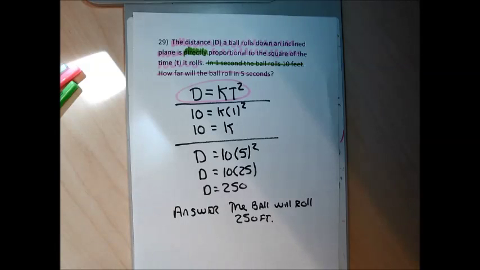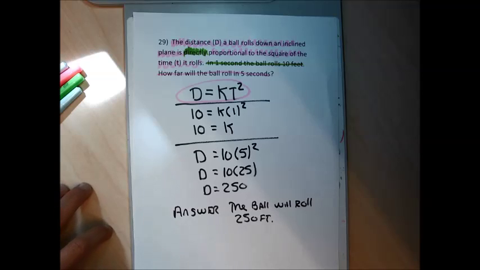And that's everything on the review. If you can do all 29 of these problems, you should be perfectly prepared for the test. There'll never ever be anything on a test that isn't just like a problem on the review.